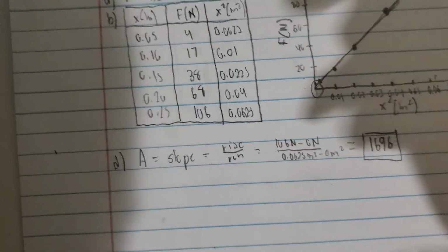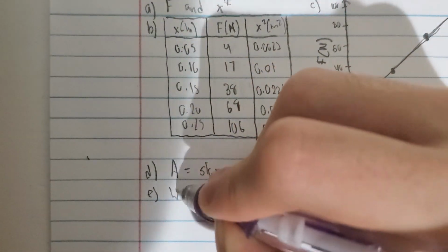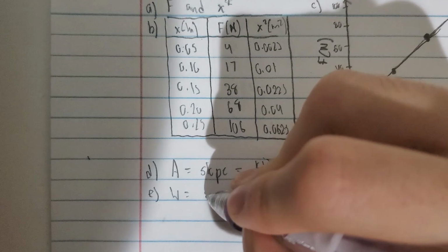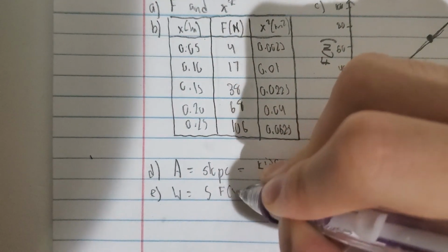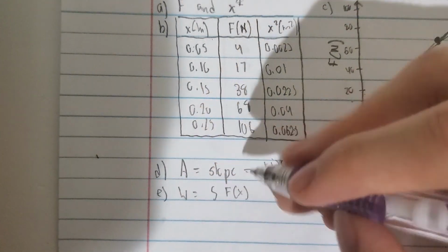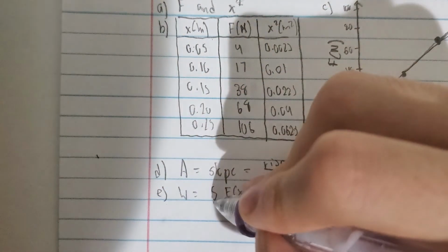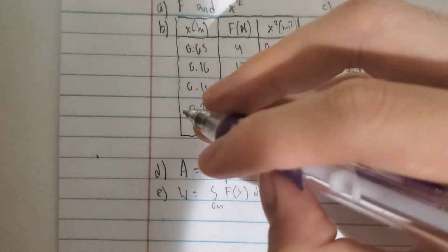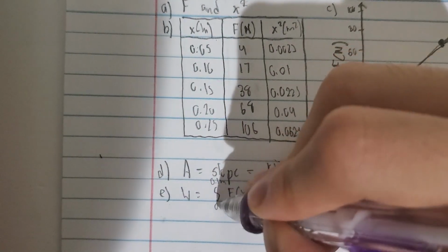Okay, so work. Now the equation for work is the integral. So if you integrate f of x with respect to distance, you get work. So I'm going to integrate f of x from 0 meter to 0.1 meter because that's how much is compressed and this is uncompressed.